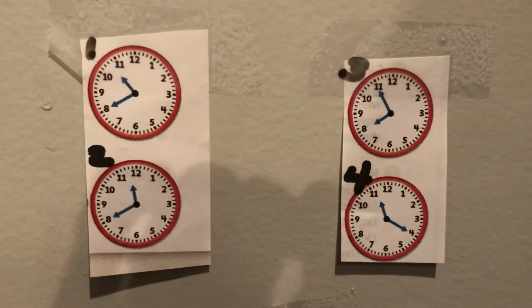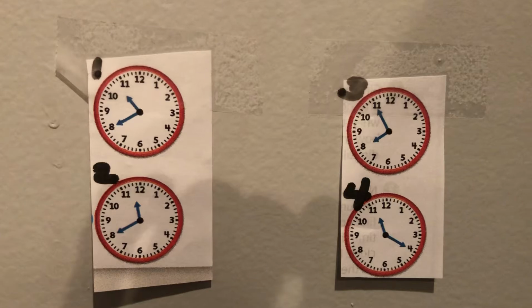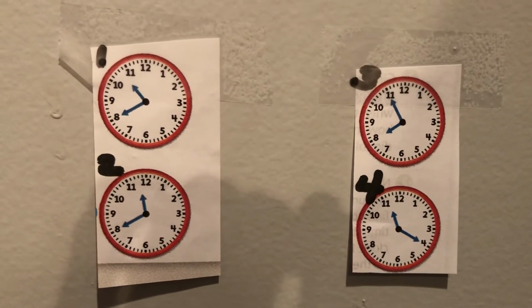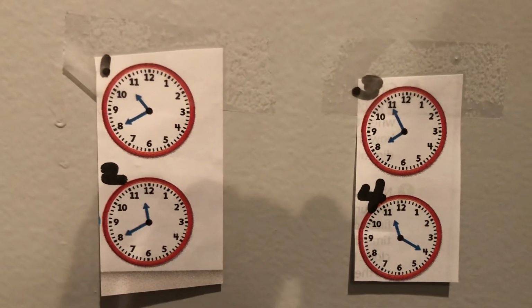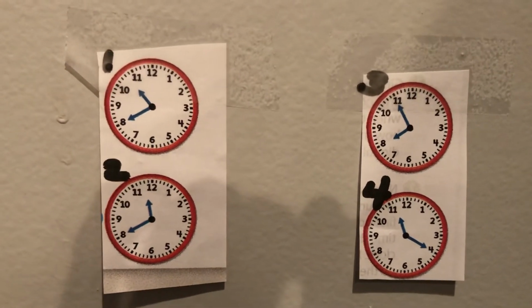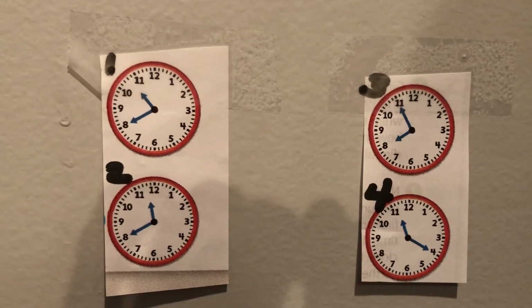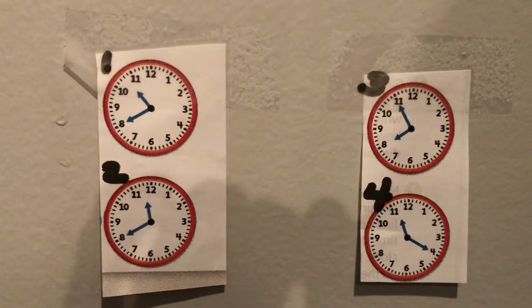So pause me right now and, before you pause me, look at all the clocks. There's only one that says 11:40. Then you're going to write down your answer on your paper. Pause me now and come back when you want to find out the answer.